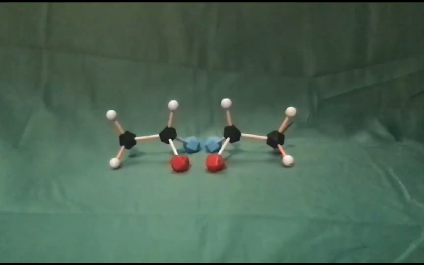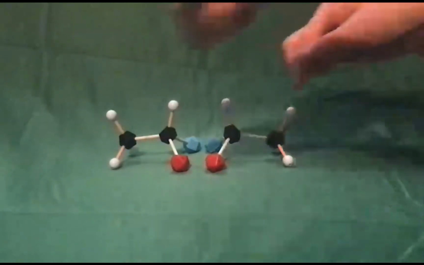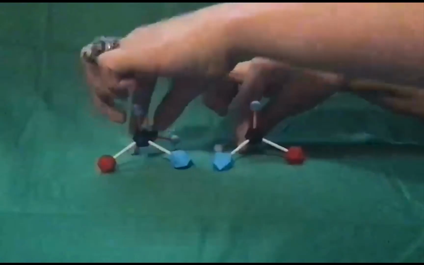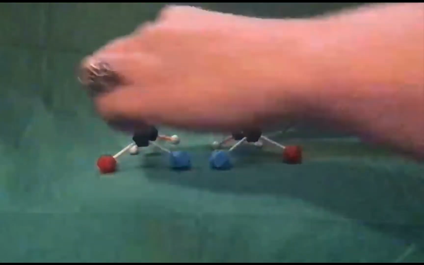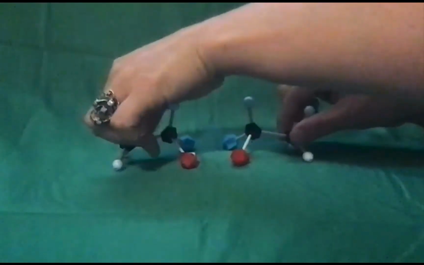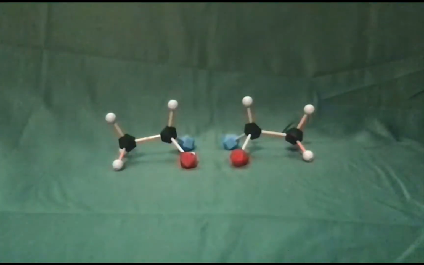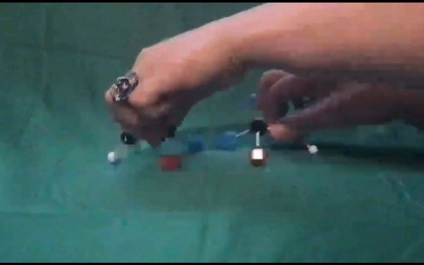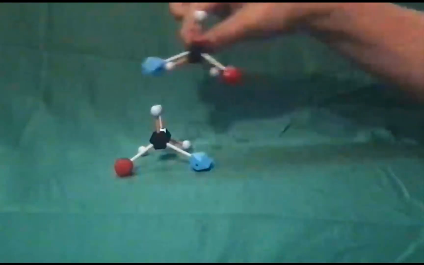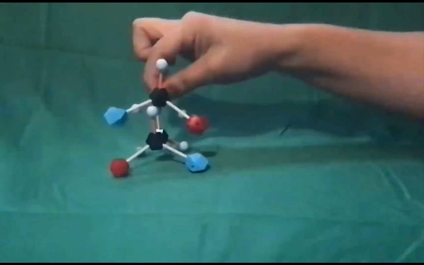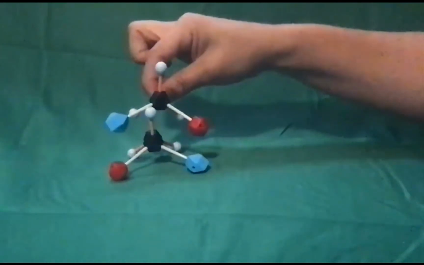So let's take a look at these models. Here you can see that they are mirror images of each other. Now I'm going to rotate them, and again hopefully you can see that they are mirror images of each other. Okay, so what does it mean to be non-superimposable? I'm going to try to take this one and put it on top of the other. And you can see that the red and the blue don't match up.